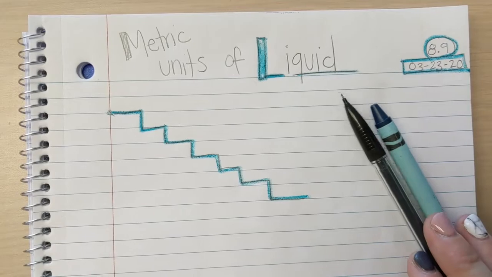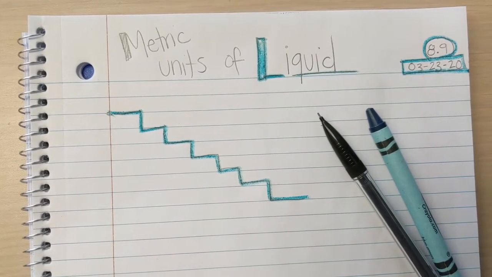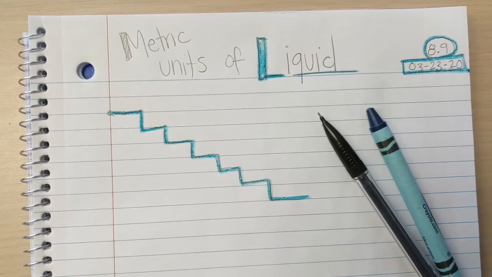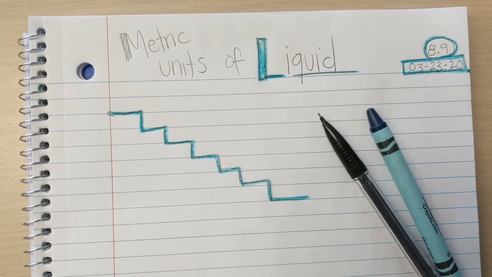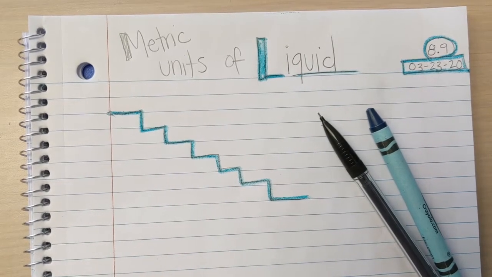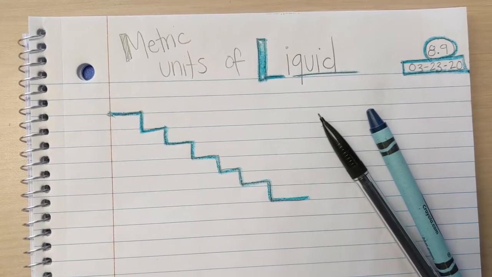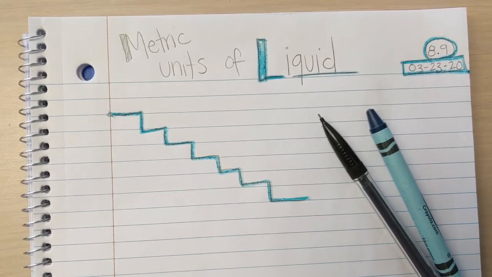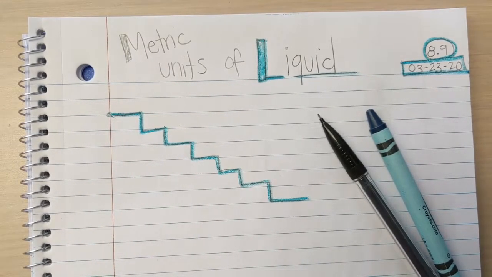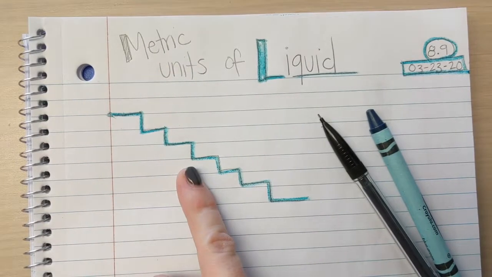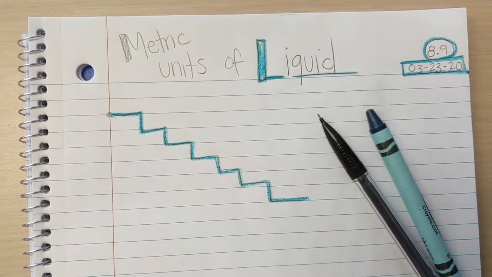So first of all, we need to think about what is measured in liquid. Think about that for just a minute. We measure things like water, soda, milk. Anything that's liquid can be measured in metric units. Now here in America, we use customary units, so we talk a lot about gallons and quarts and cups and ounces, but most of the world uses the metric system, and they measure things in liters.